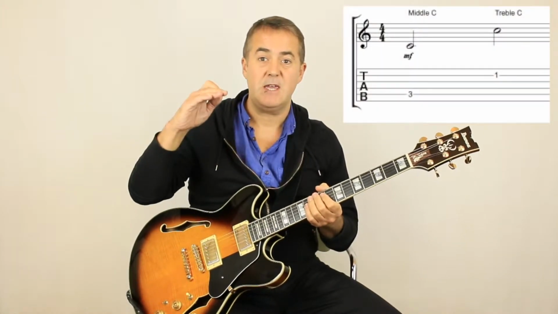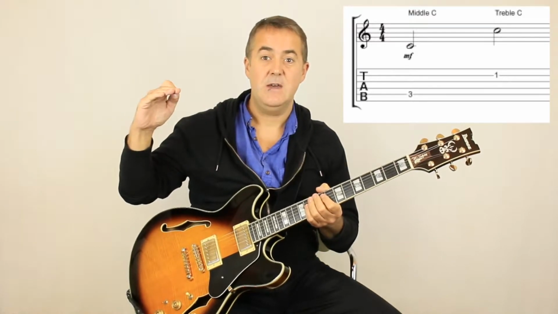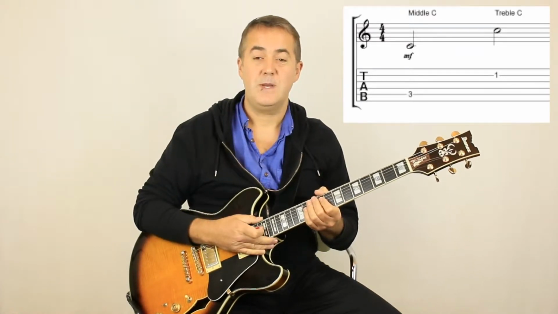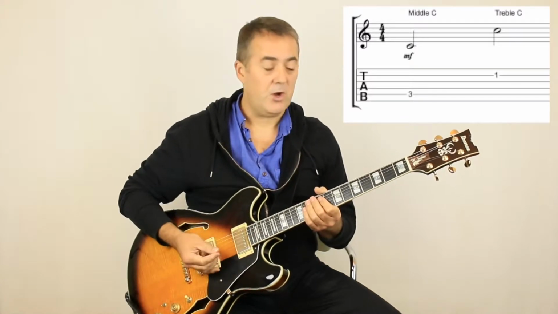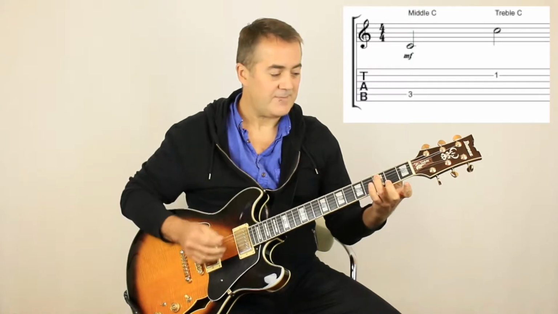So straight in, we're going to find the note, the middle C, which is a note just below the last line of a music stave on the treble clef. So the last line of a music stave is the letter E, the next line below that would be the letter C. And we find that on the 5th string, 3rd fret, which is here.